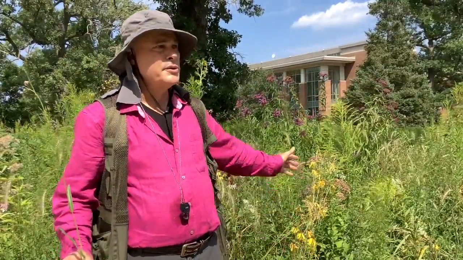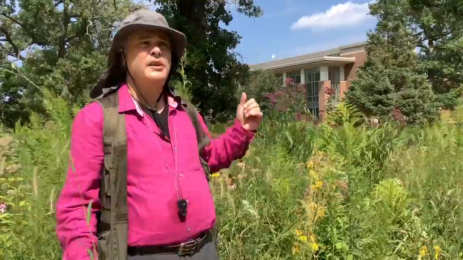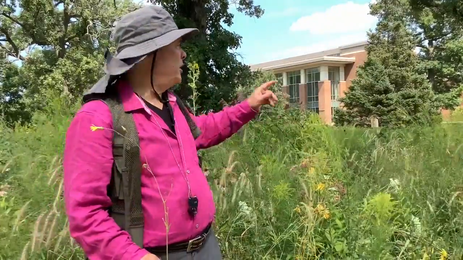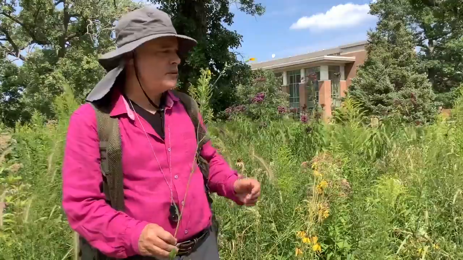The cone flowers and the sunflowers, which you don't see here, but the compass plant and the tall coreopsis have both ray and disc flowers. And we'll get a closer look in a little bit with the ironweed, the purple behind me, that only has disc flowers and no ray flowers.